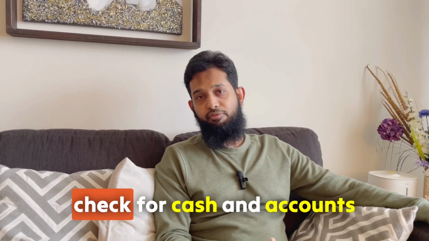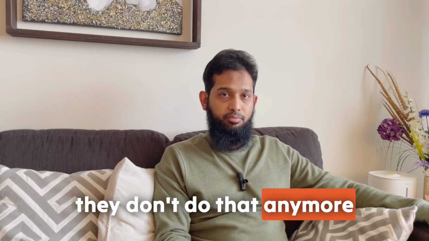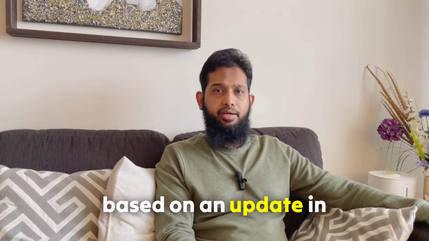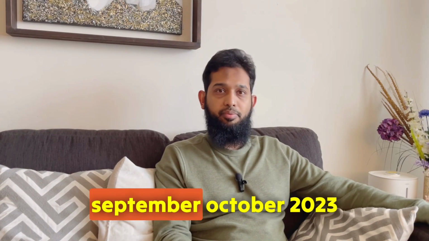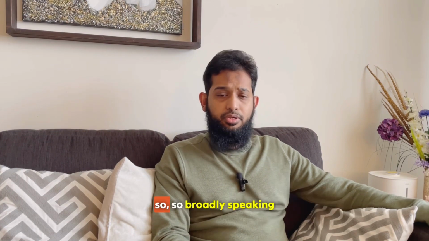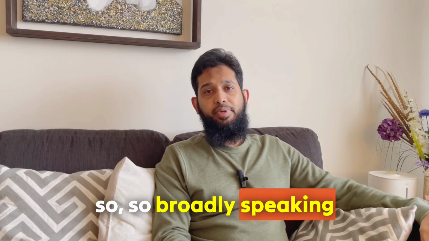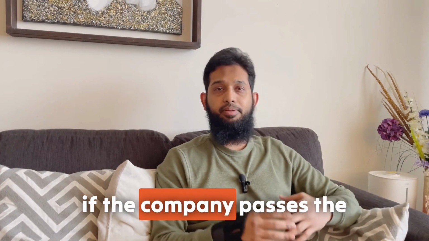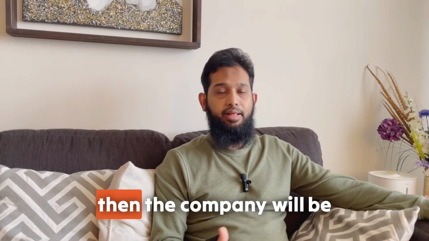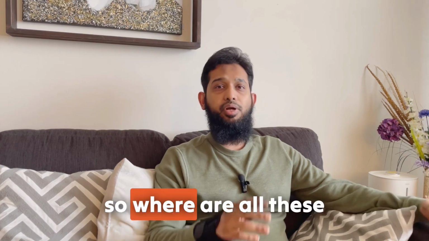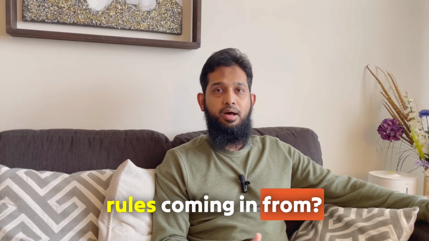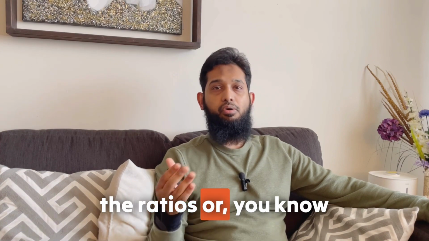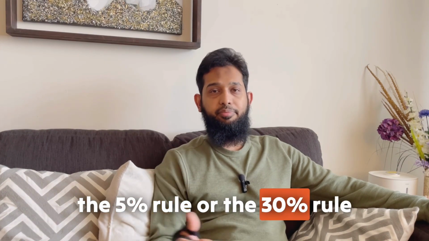Earlier, they used to even check for cash and accounts receivables. They don't do that anymore based on an update in September, October 2023. So broadly speaking, if a company passes the business screen, and if the company passes the financial screen, then the company will be permissible to invest in. So where are all these rules coming in from? The ratios, or the 5% rule or the 30% rule.